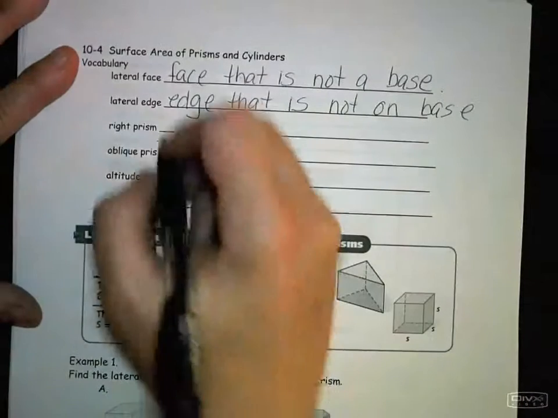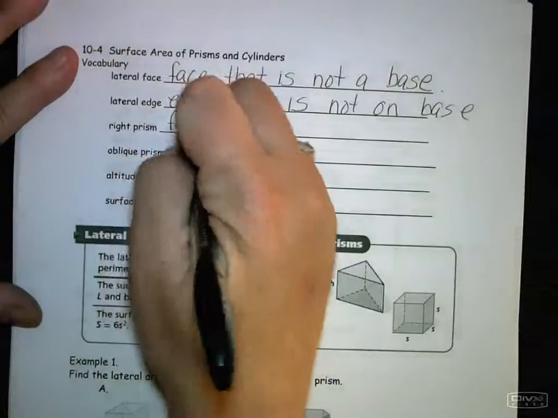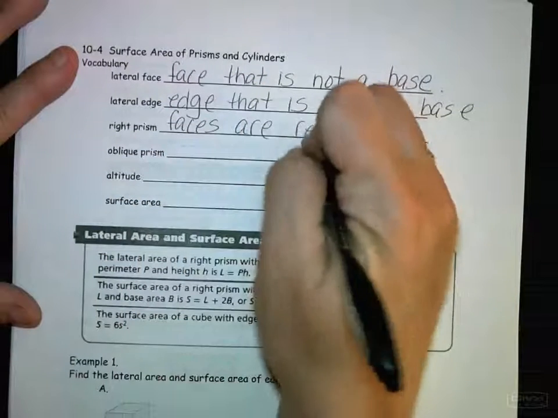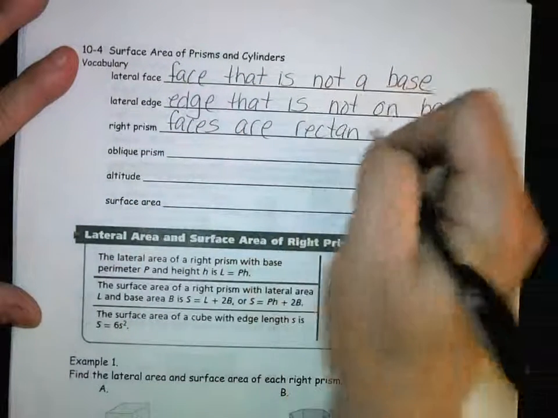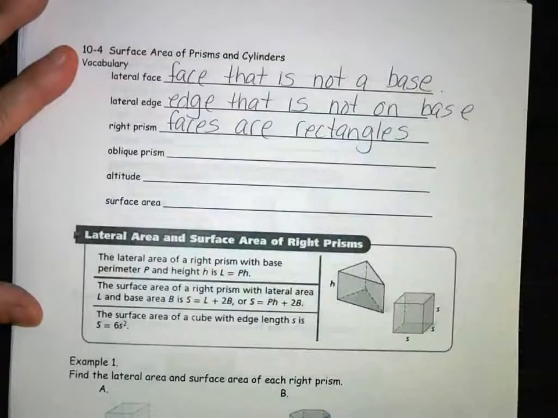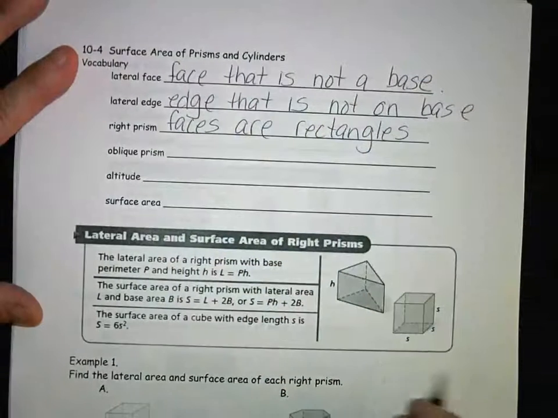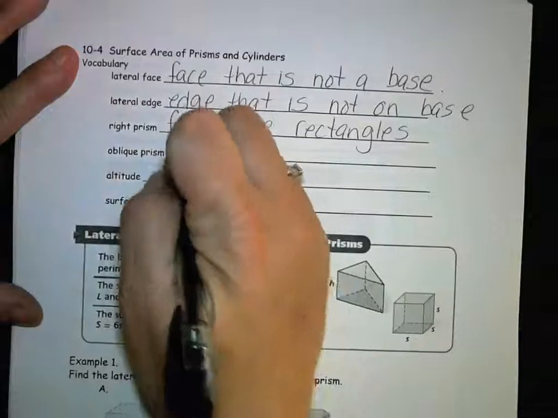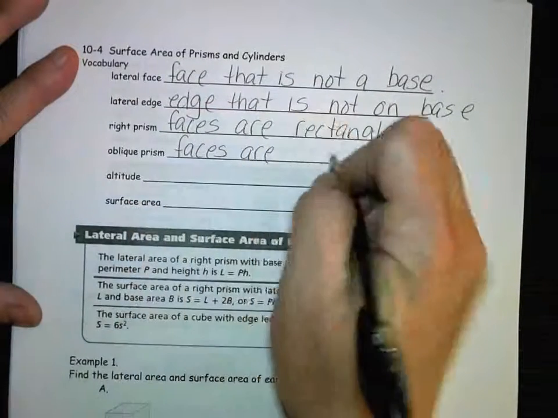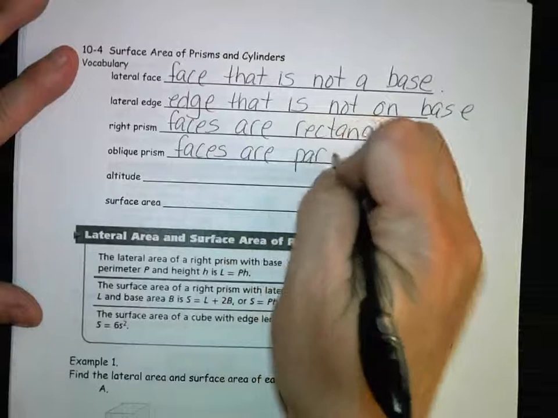With a right prism, all of your faces are rectangles. And with an oblique prism, your faces are parallelograms.